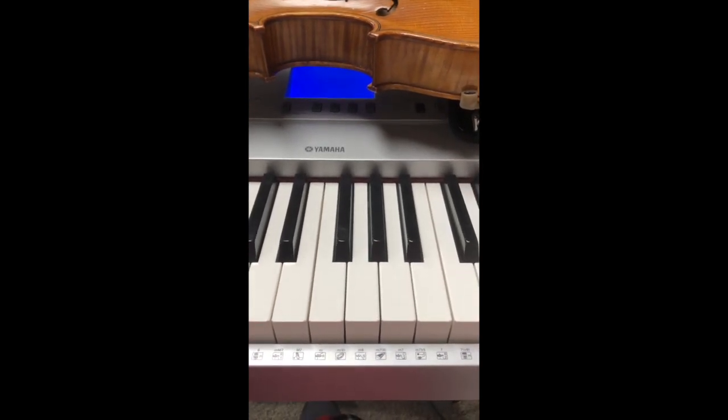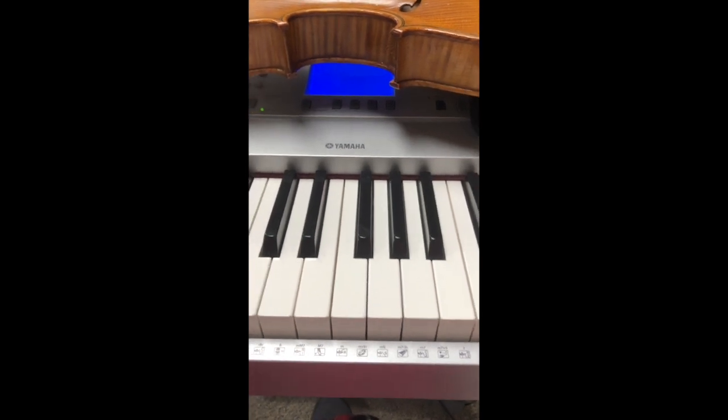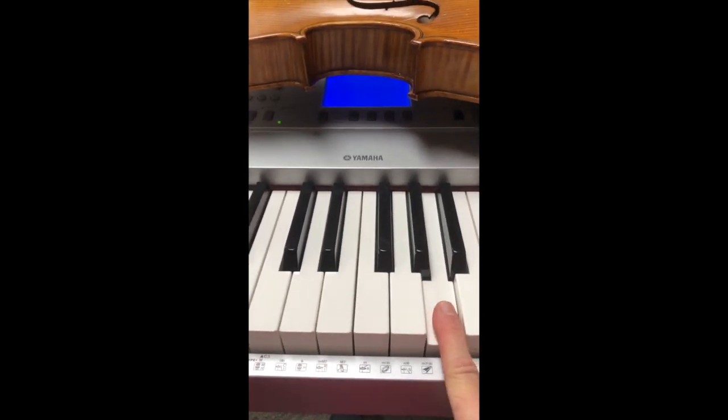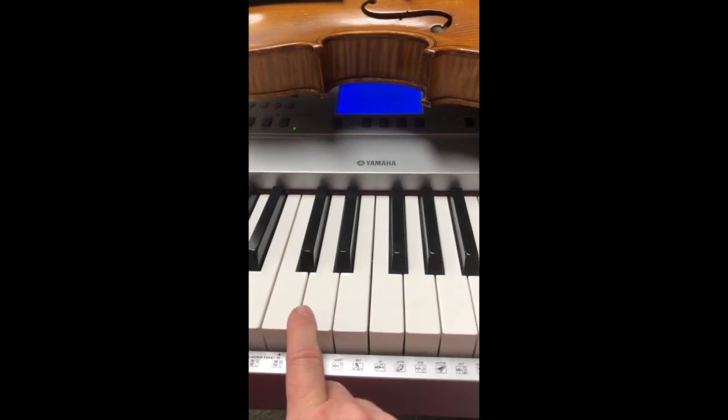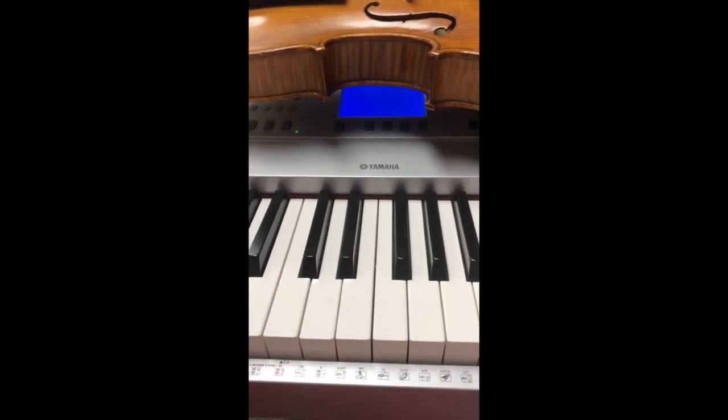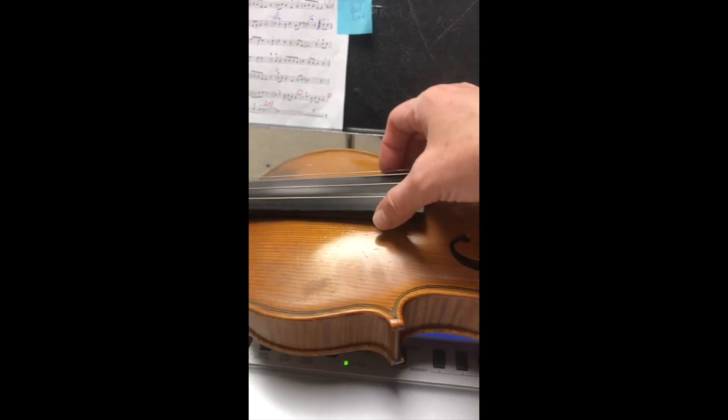Now let's apply that to another open string. So if this is A, what do you think this note is called? Maybe your ears will tell you. Let's listen to my viola.